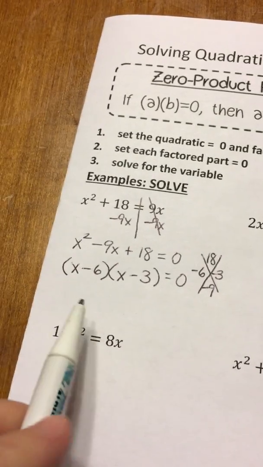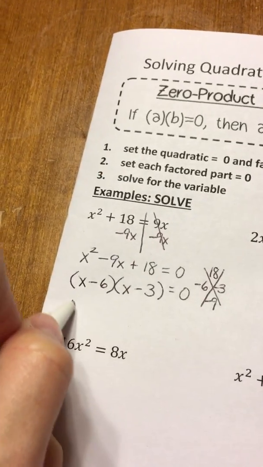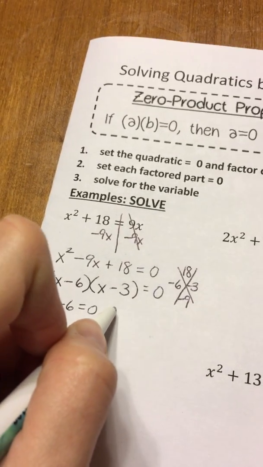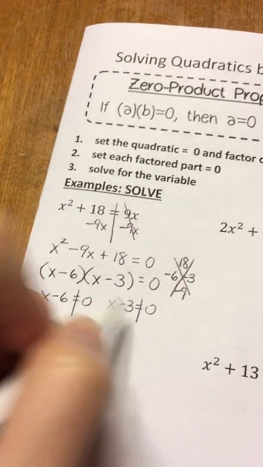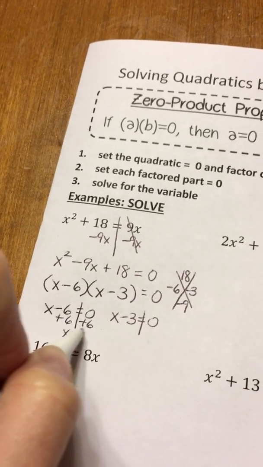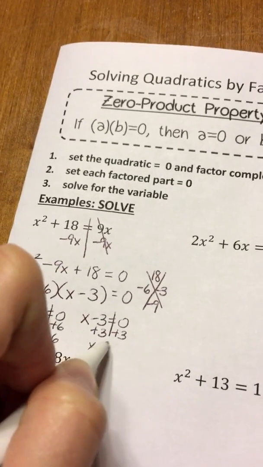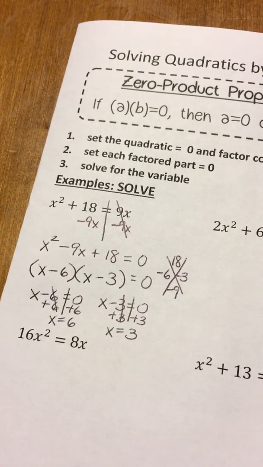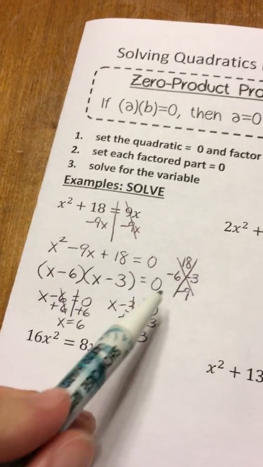So now we have two parentheses. You set each factored part to 0. So you make two little equations out of this. You do x minus 6 equals 0 and x minus 3 equals 0. And then you solve those problems really quickly. You can add 6. So one answer is x equals 6, and your other answer is x equals 3. Okay, so you get two answers, x equals 6 and x equals 3. So that's factoring a trinomial.